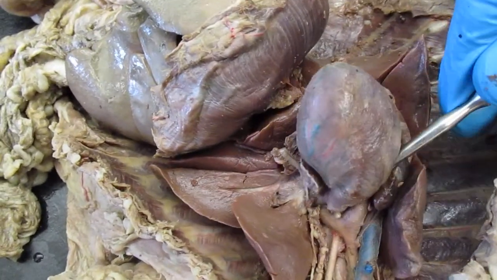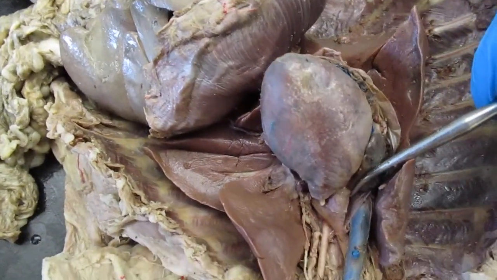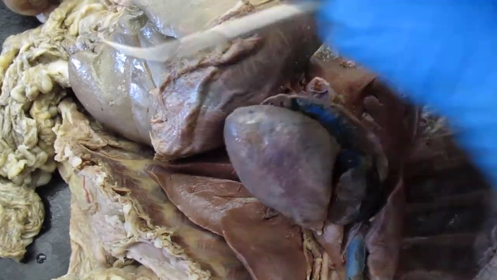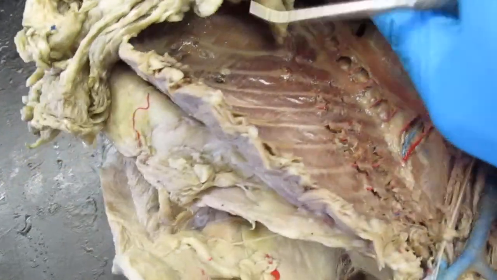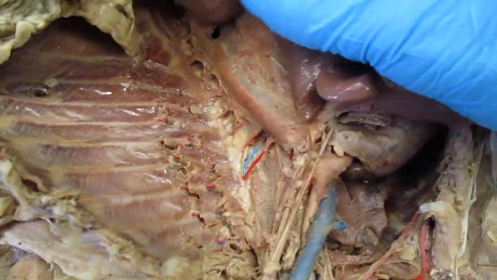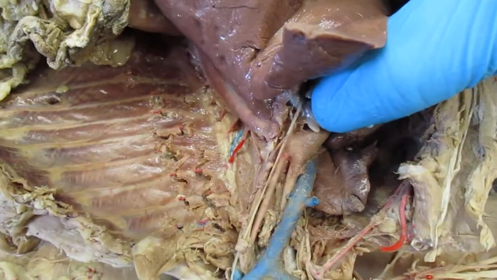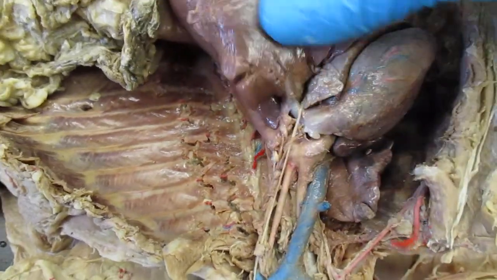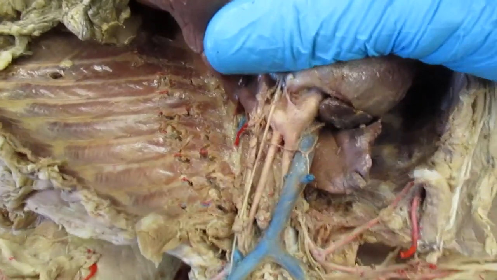Okay, right behind it we have the aorta. This is the ascending aorta right here, and then you have your descending aorta. Remember that this structure here that my thumb is on, well, come on, yeah, there it is.